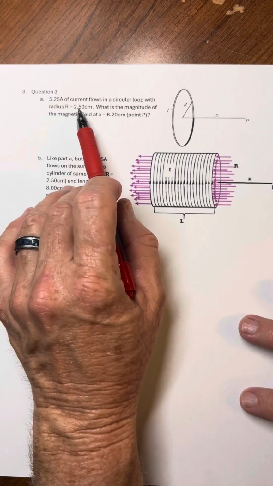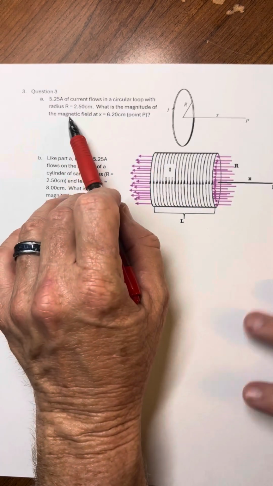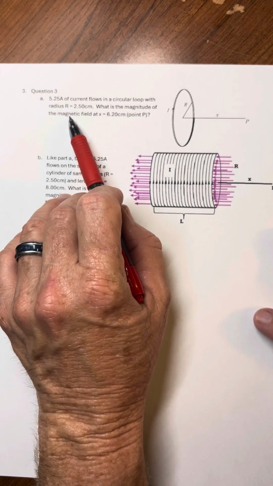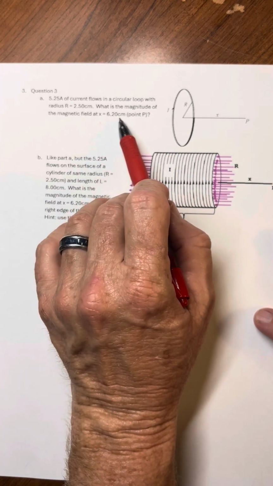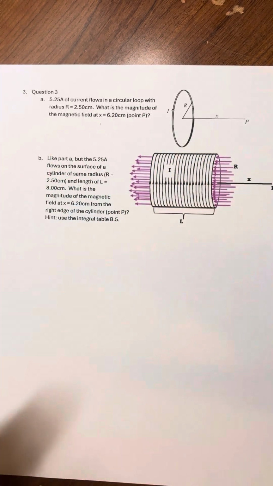and it says we've got this much current flowing in a circular loop, and it gives us the radius. What is the magnitude of the magnetic field at this point P out here, that is 6.2 meters away from the center? Okay. And again, hopefully that looks pretty obvious.